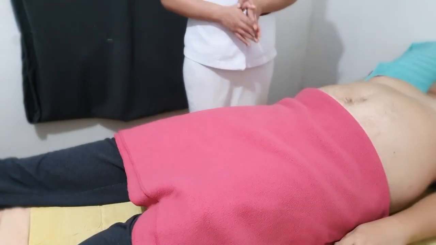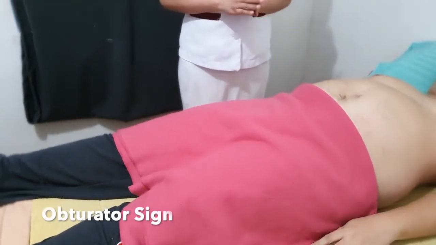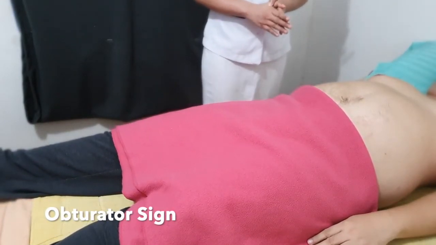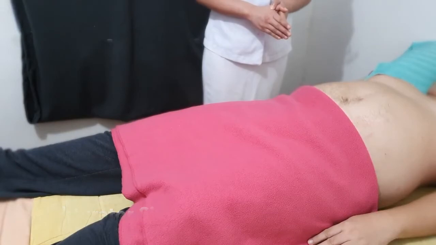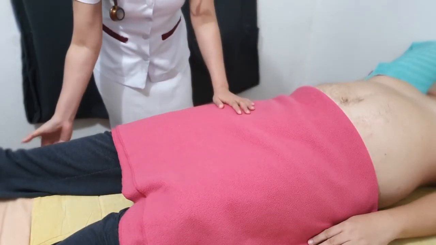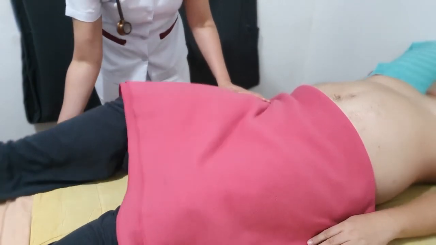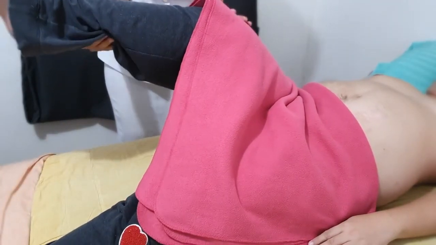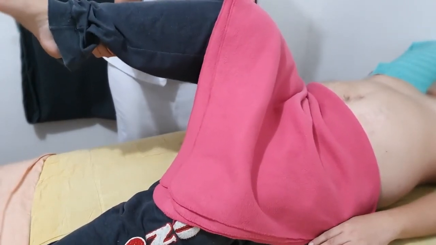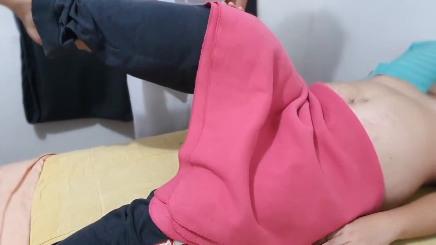We will perform the Obturator sign, another special technique to assess for appendicitis. For the Obturator sign, I'll be flexing the patient's right thigh at the hip, so please, with the knee bent, and I'll rotate the leg internally at the hip. Okay.